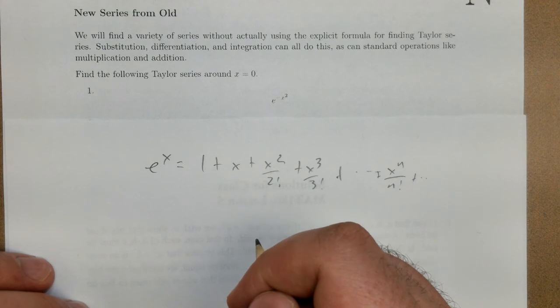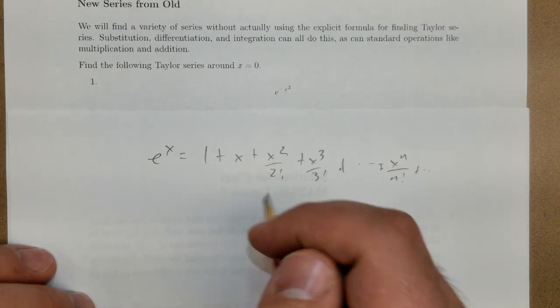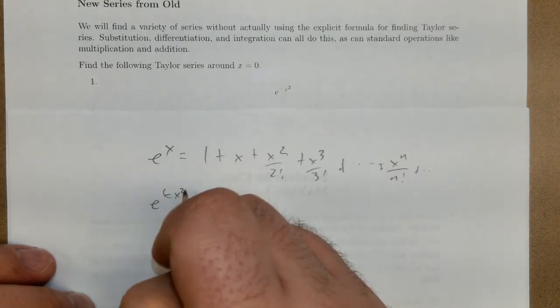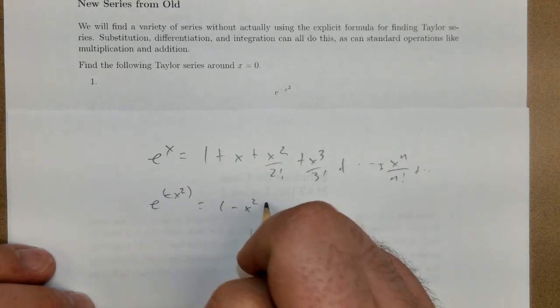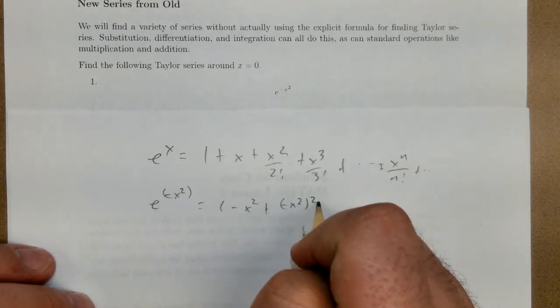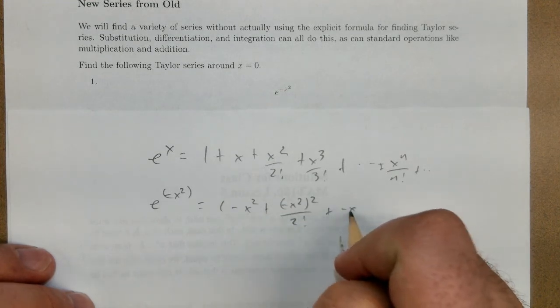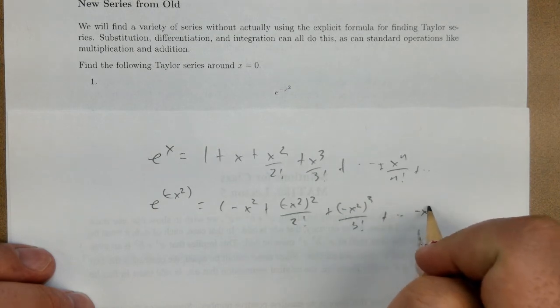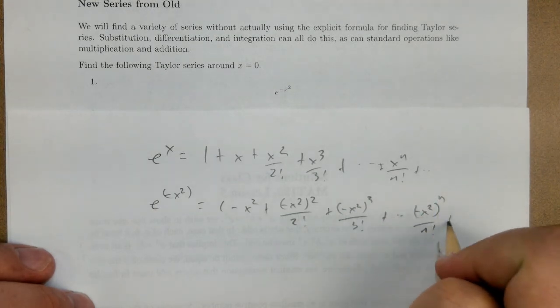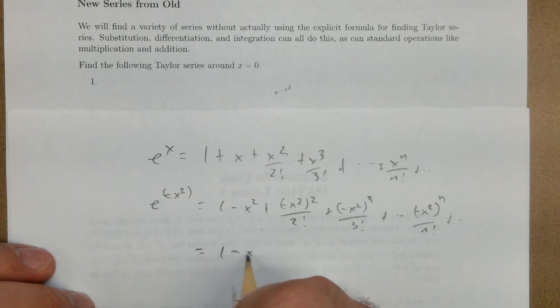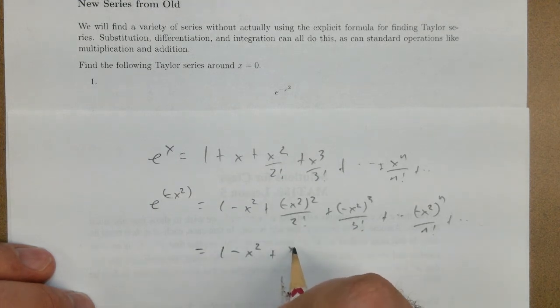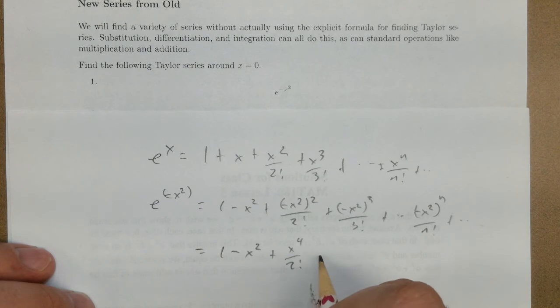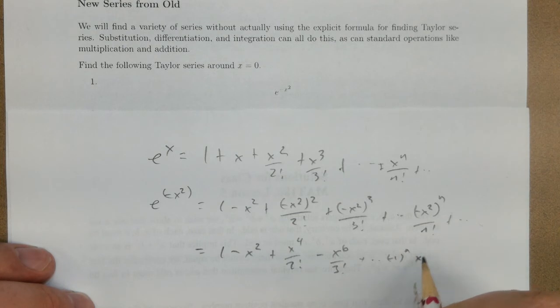So what I'm going to do here is I'm just going to take everywhere I see x, and I'm going to put negative x squared instead. So 1 minus x squared plus negative x squared quantity squared, negative x squared quantity cubed, and in general negative x squared to the n over n factorial. Now to simplify that a little bit, we do want to notice that it's alternating. When you square a negative, it goes away, so you get x to the 4 minus x to the 6, and in general it's alternating, but you get a double power of x over n factorial.